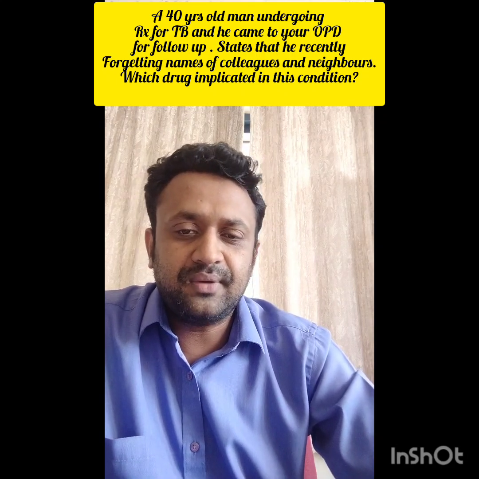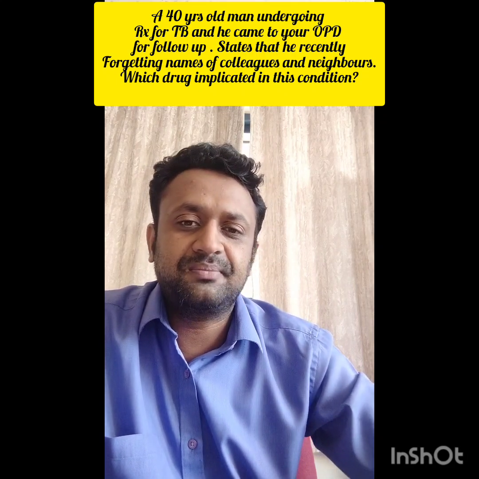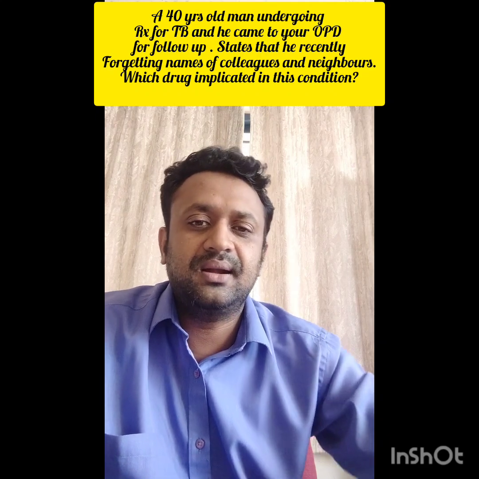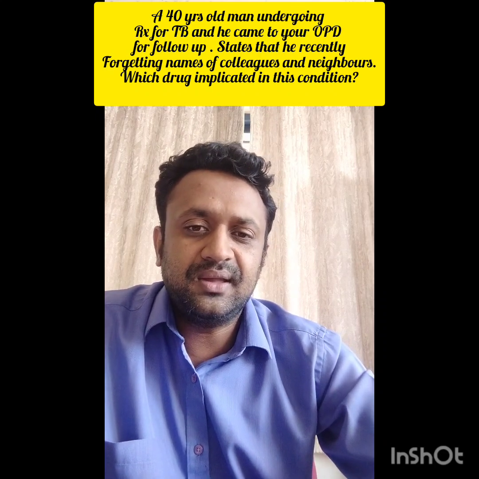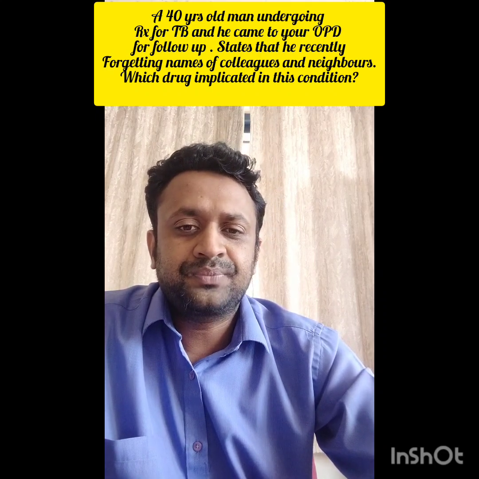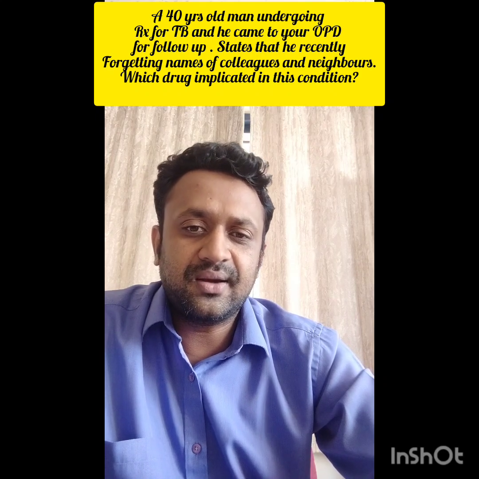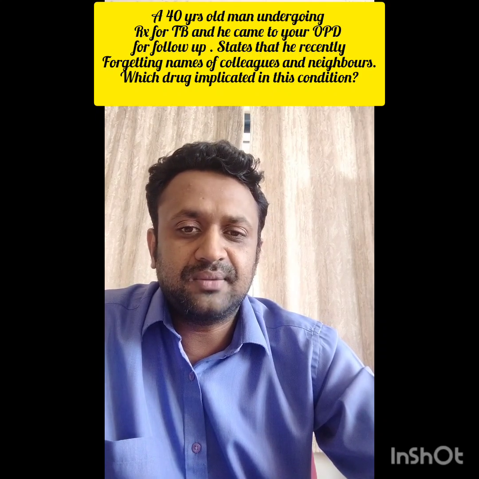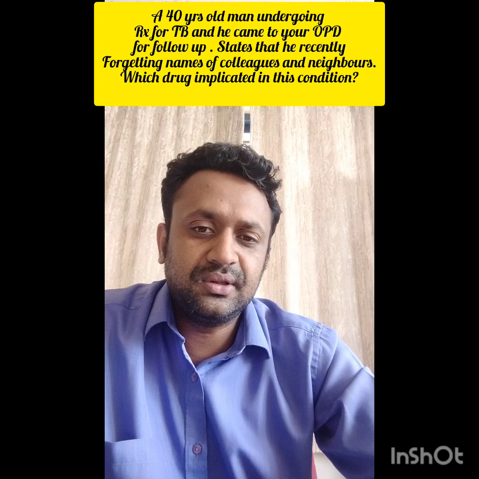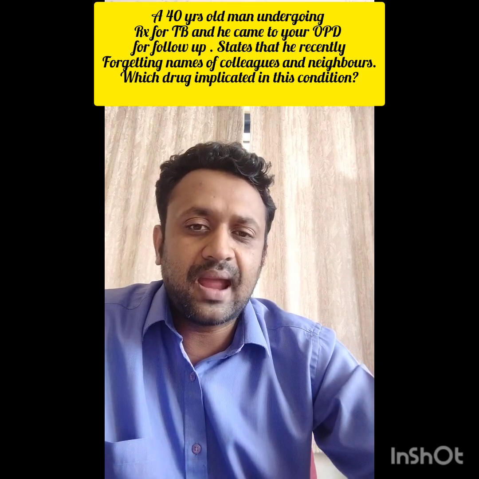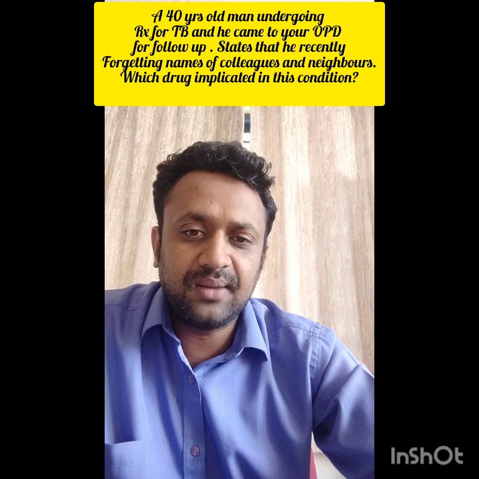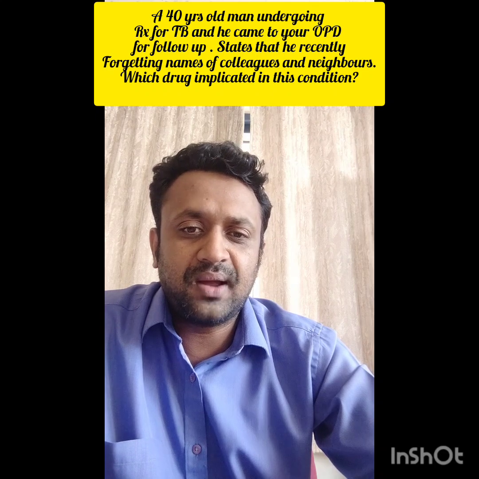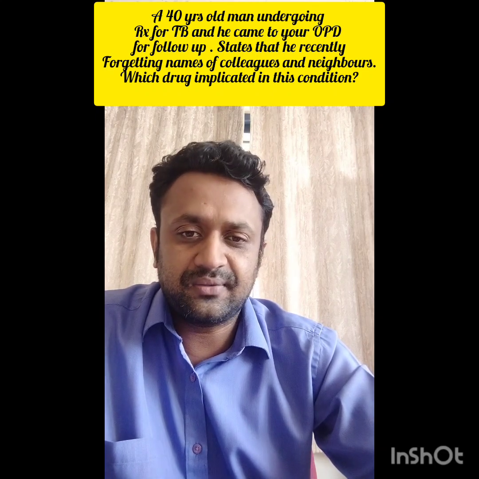Option 3, bedaquiline. This is not used as a first line anti-TB drug. It is mainly used for MDR-TB, multi-drug resistant tuberculosis, where a person develops resistance to isoniazid or rifampicin or both. Bedaquiline acts by inhibiting mycobacterial ATP synthase, so there is no source of energy for the Mycobacterium tuberculosis bacilli for its survival.